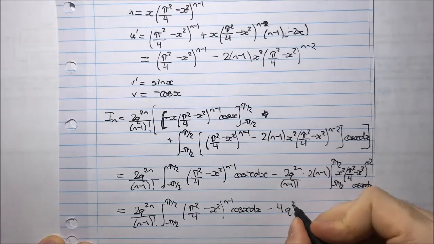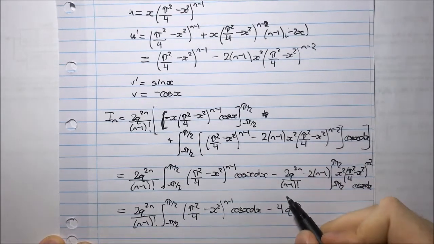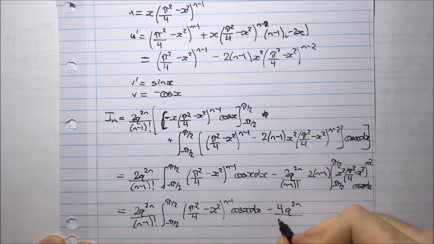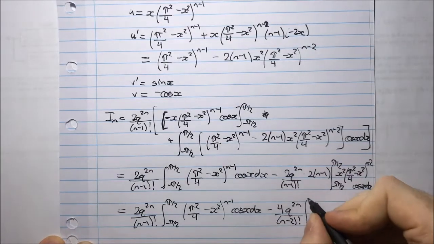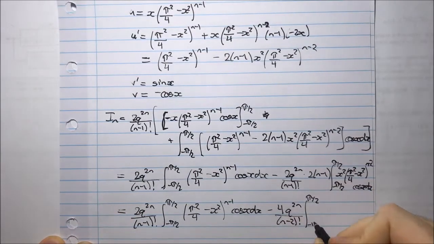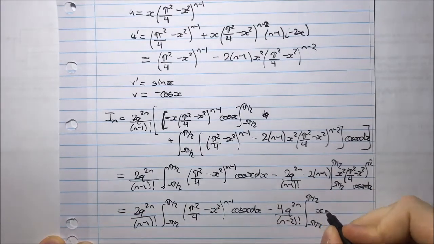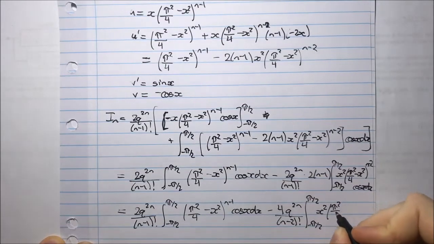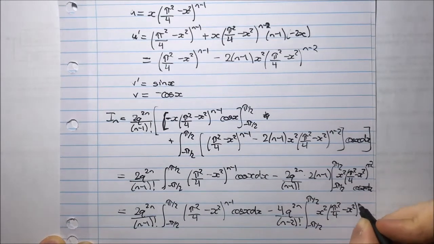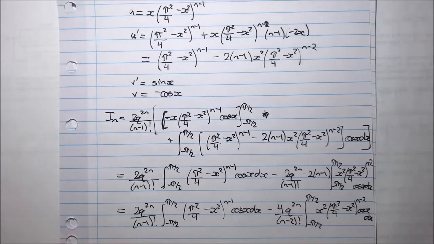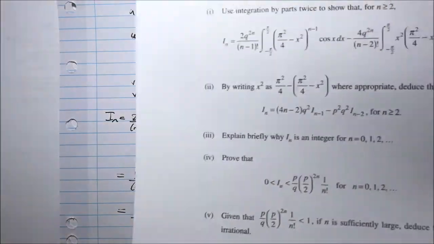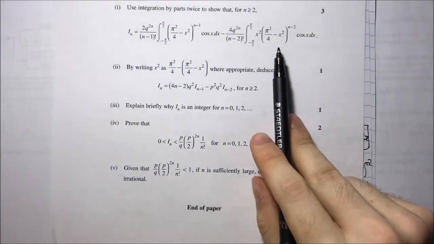Q to the 2n stays as it is. Now (n minus 1) divided by (n minus 1) factorial is (n minus 2) factorial. And then I just have my integral. And that's the end of that part, because I've proven or shown exactly what they wanted. N minus 2, cos x dx. Again, it's a bit squished. But anyway, that is the first part of the question.